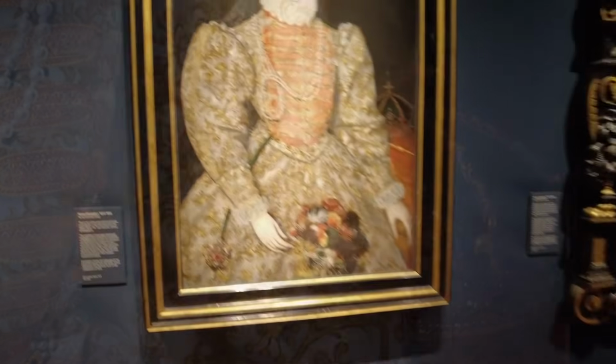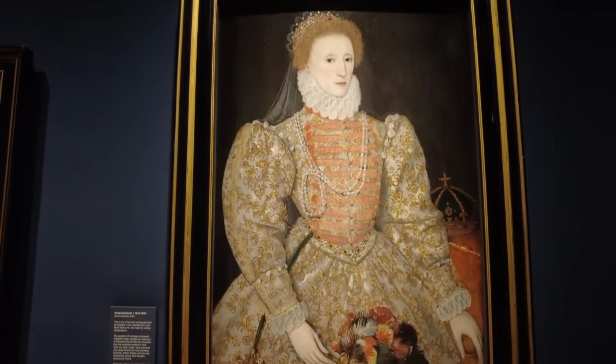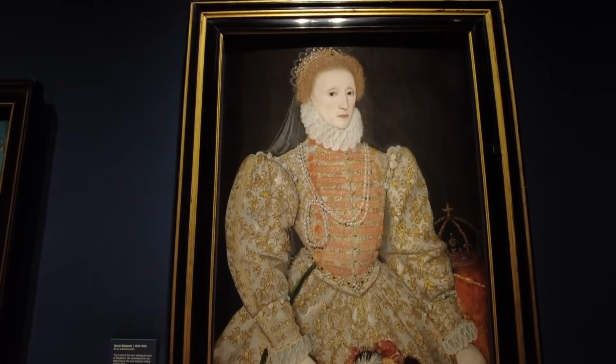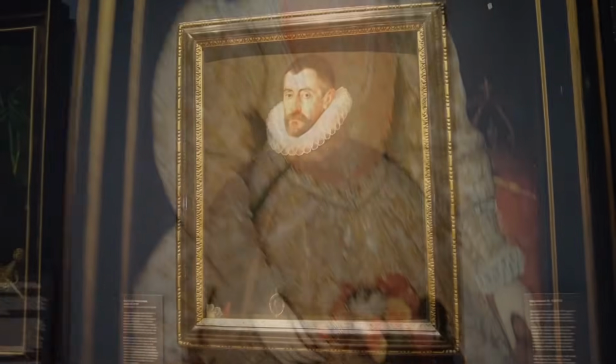The painting has faded substantially. Her complexion would have been a lot rosier, and her dress, which is now kind of gold and brown, would have been crimson and gold and really dazzling on the canvas.